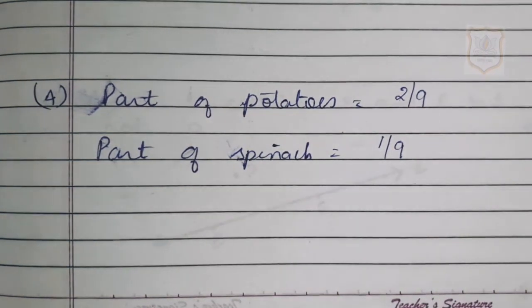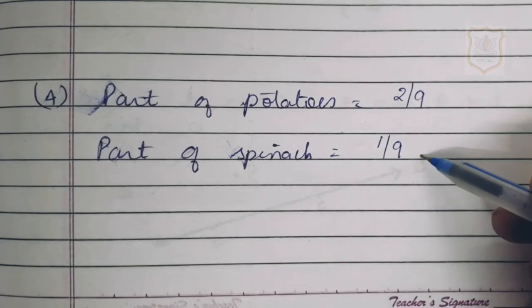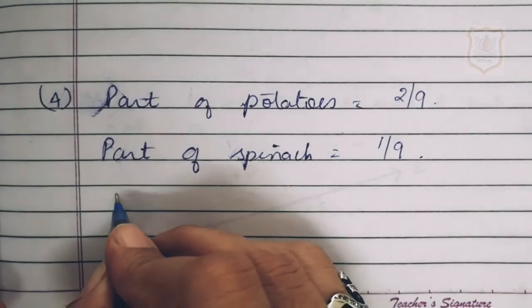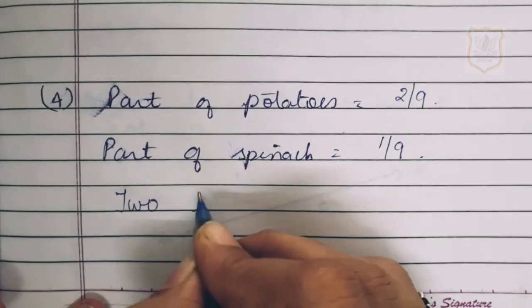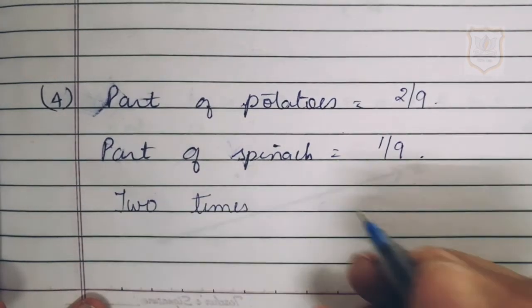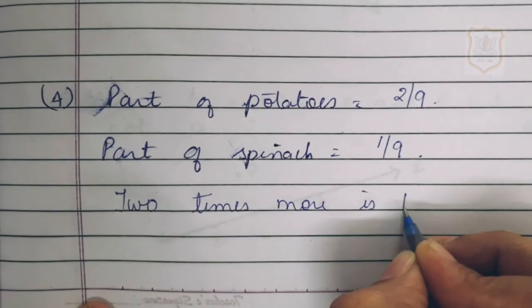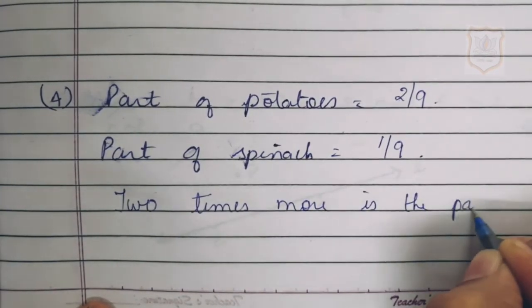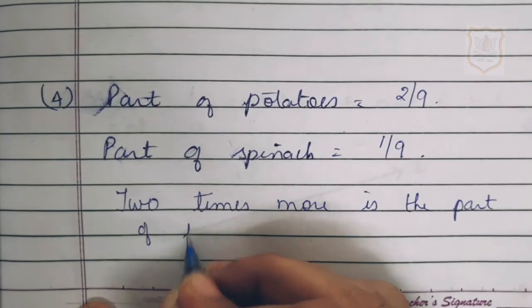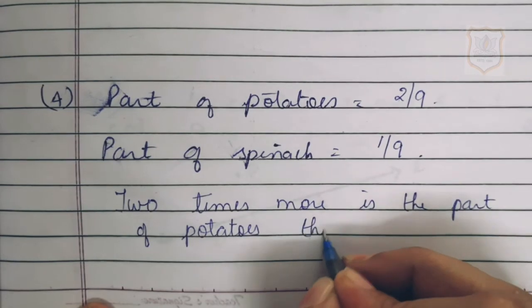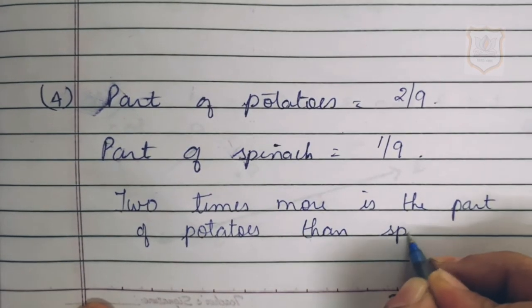Here you can clearly see that in 1 part spinach is grown and in 2 parts potatoes is grown. So we can say that 2 times more is the part of potatoes than spinach.